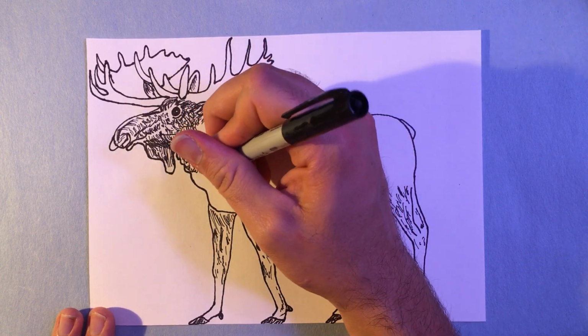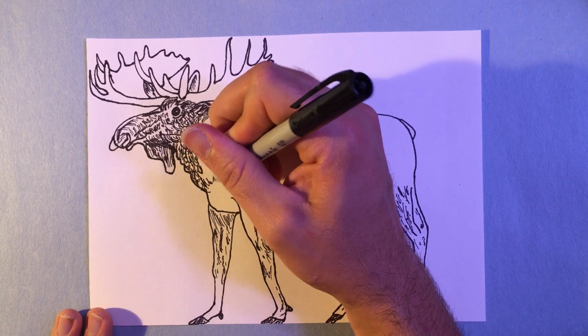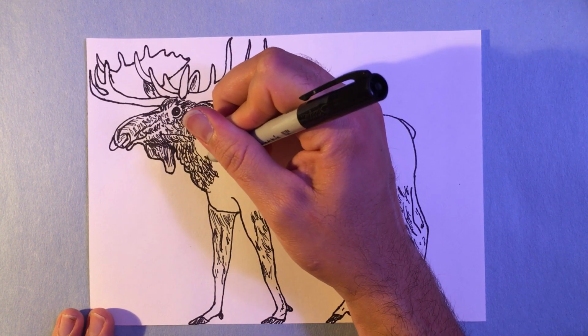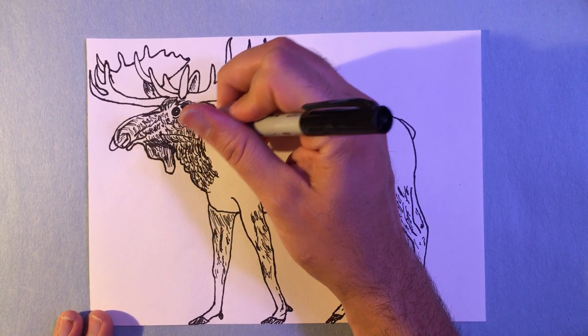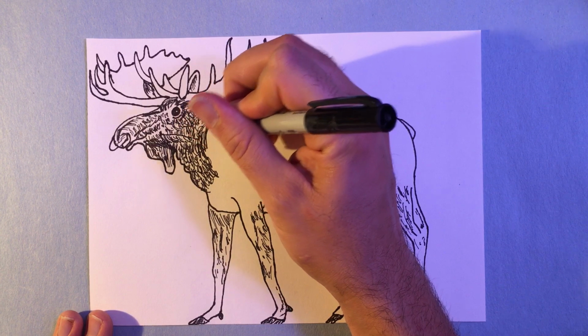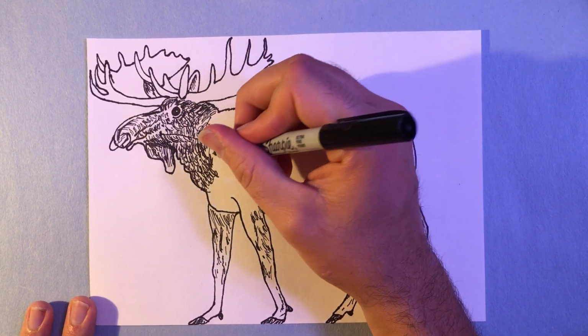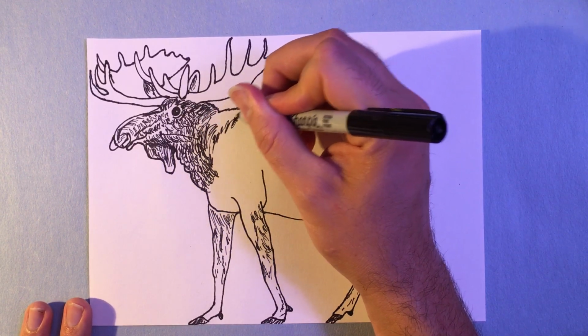Now my texture lines are definitely taking a different route, I would say. They're a little bit more free and a little bit more scribbly. I'm trusting my hand motion and my pen, and I'm just creating and forming this moose. It's all coming right out my pen.